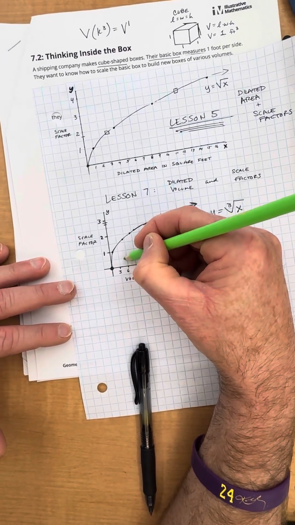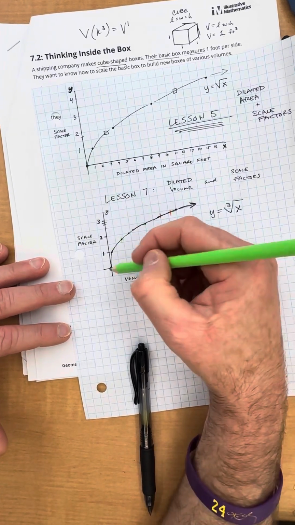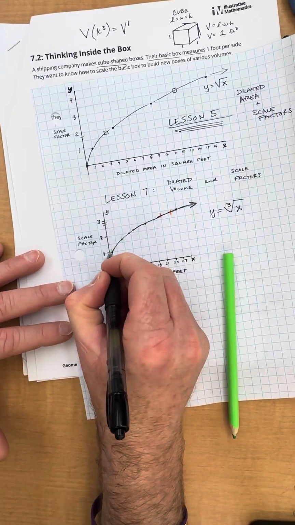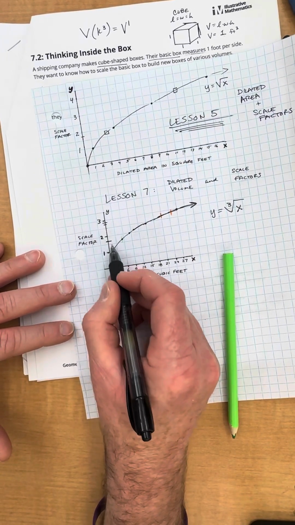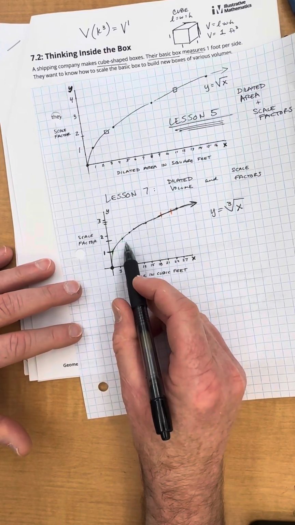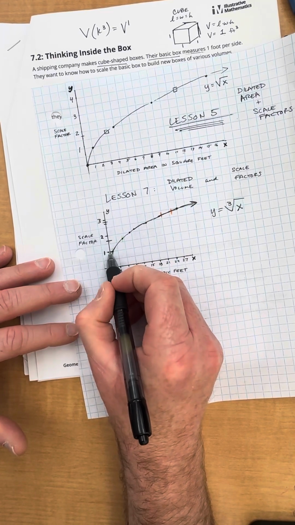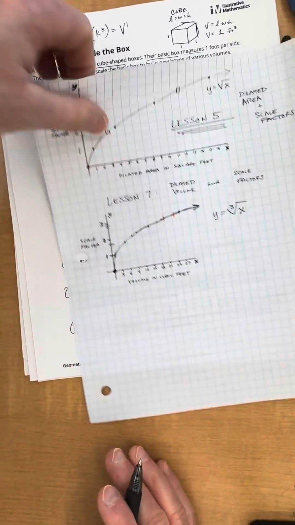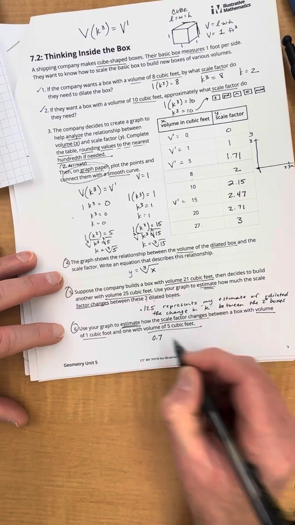So there's 5. That's going to be right there. And 1 is right here. So we're talking about this to this. That's the change in the scale factor between 1 and 5. So I'm going to say between 1 to there is 0.5, there to there maybe 0.2. So I'm going to say the change is 0.7.